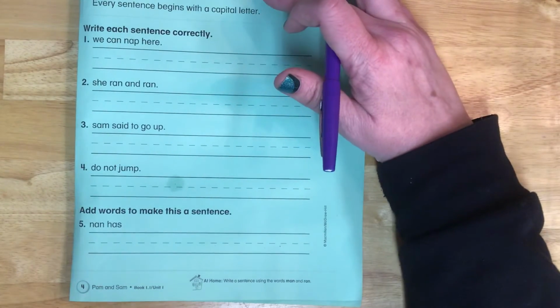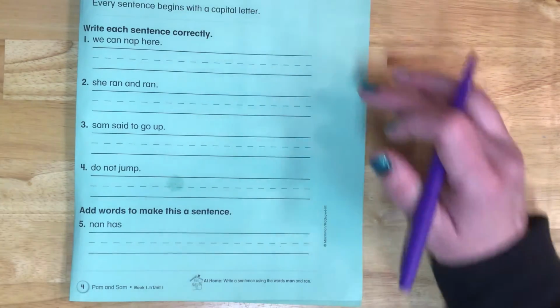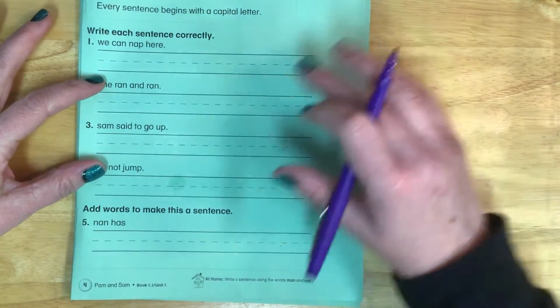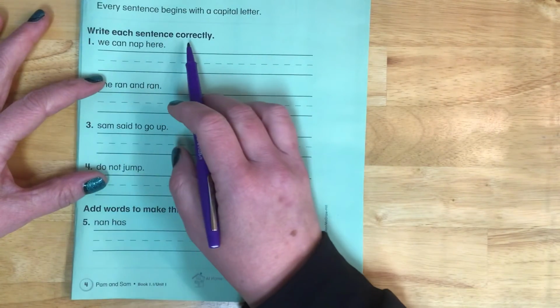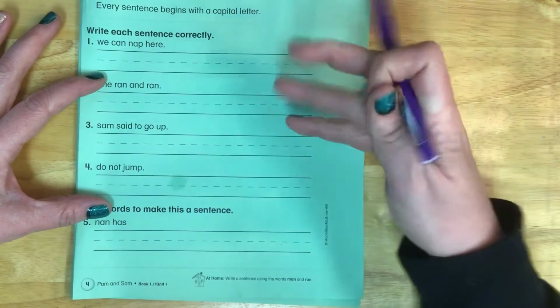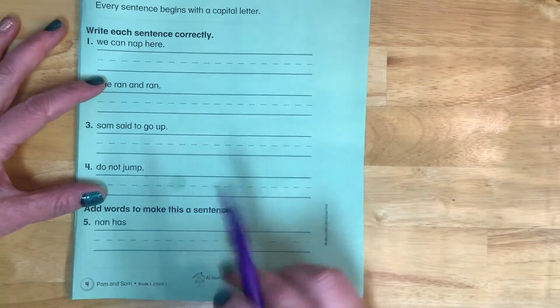Up here it says, a sentence is a group of words that tells a whole idea. Every sentence begins with a capital letter. So it says to write each sentence correctly. I'm going to do one with you. You're going to do 2 more, and then we'll do this one together.